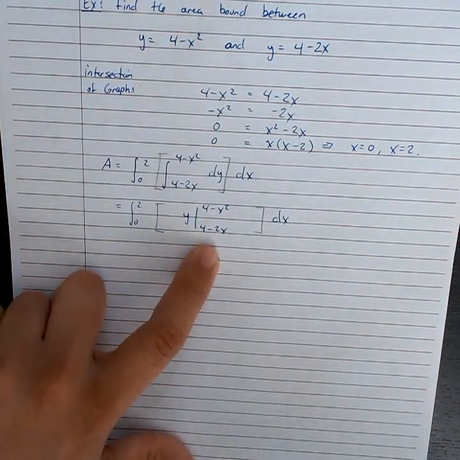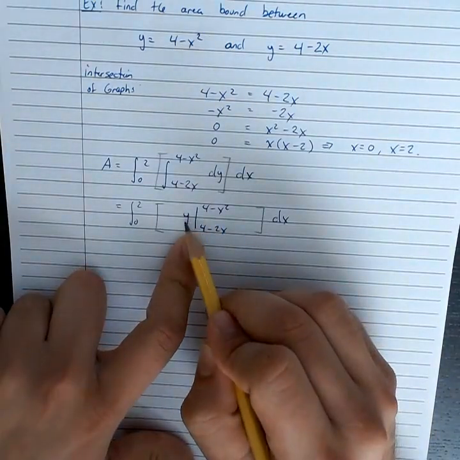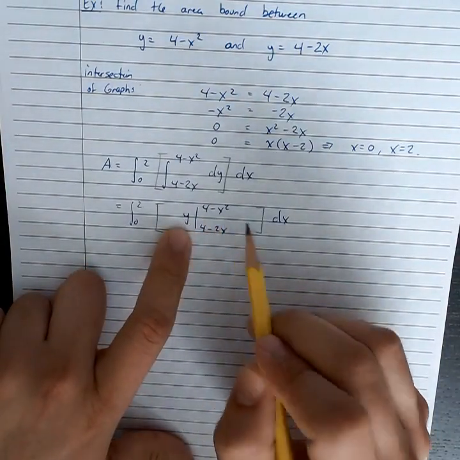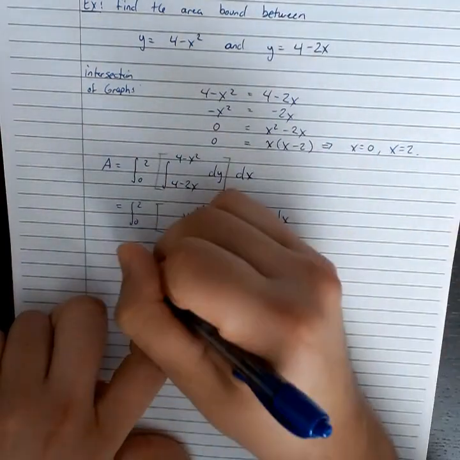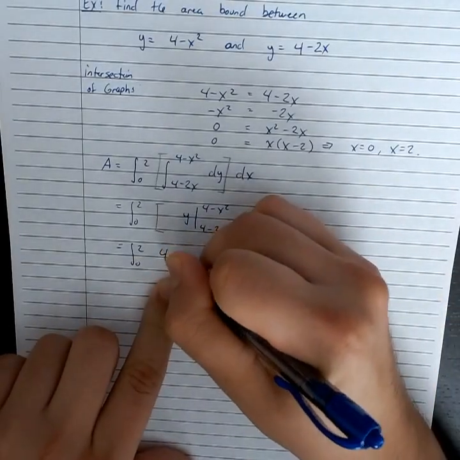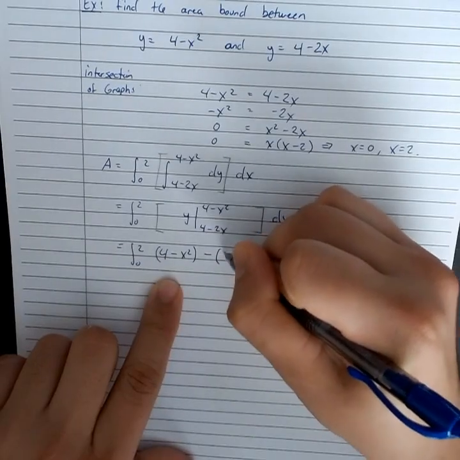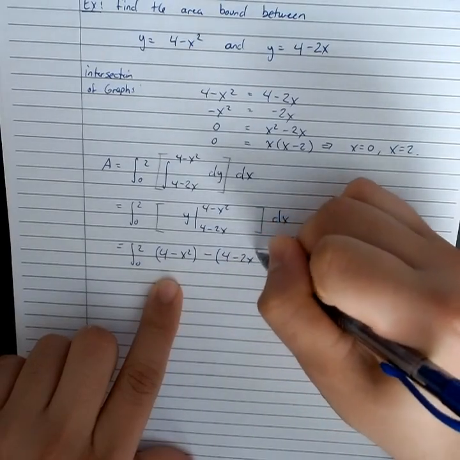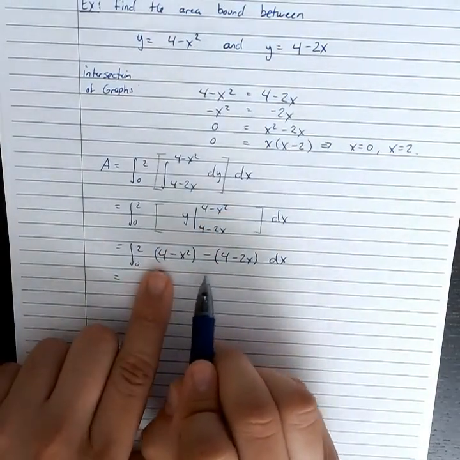We can now evaluate at these two by plugging this one in here, separately plugging this one in here, and then subtracting. So that'll give me the integral from 0 to 2 of 4 minus x squared minus 4 minus 2x dx. Here I can simplify that out a bit.